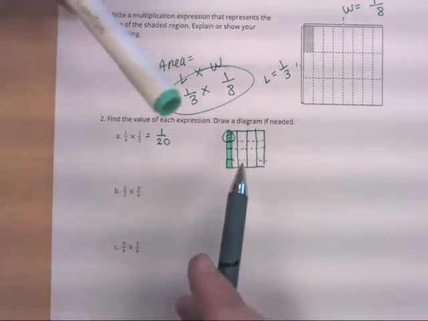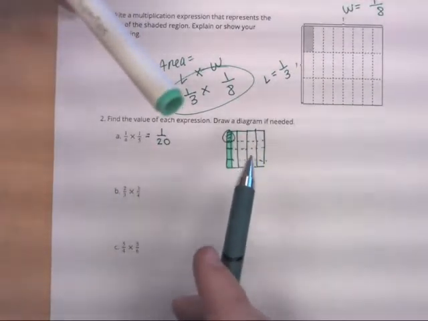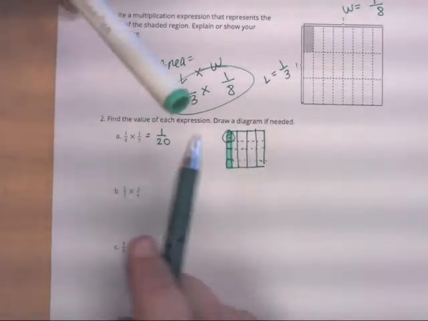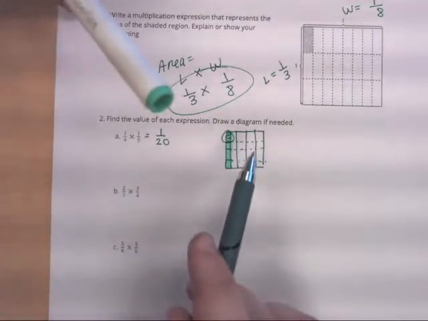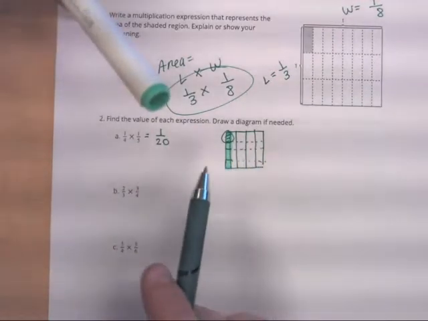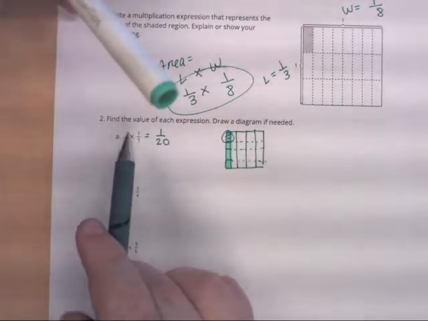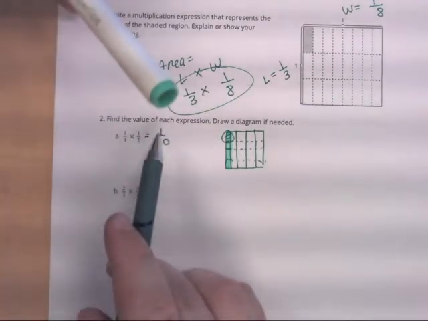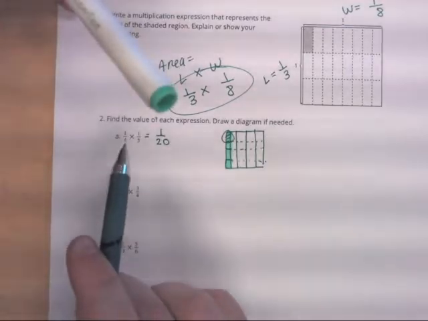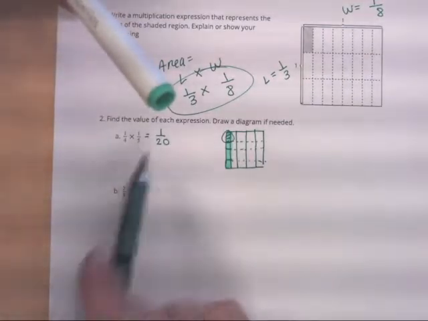But if they can relate the rule back to a concrete representation of what's happening through a diagram, a lot of times it's going to jog their memory. And so they'll remember, okay, I need to multiply the factors' numerators to get the product's numerator, and multiply the factors' denominators to get the product's denominator.